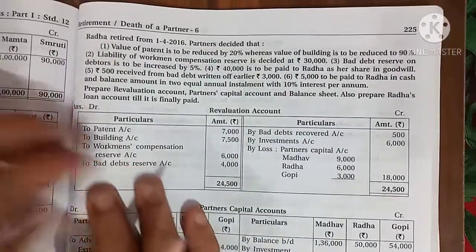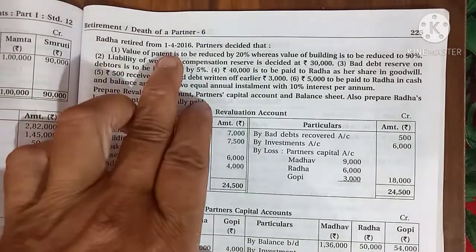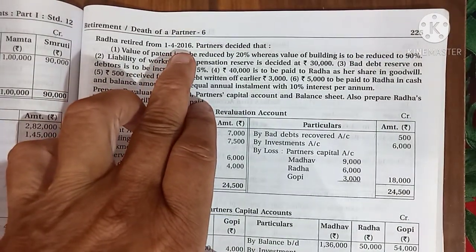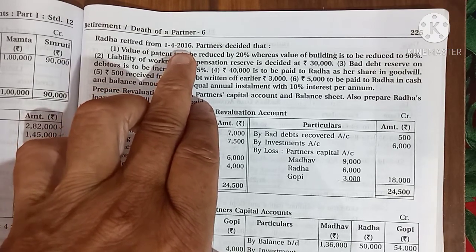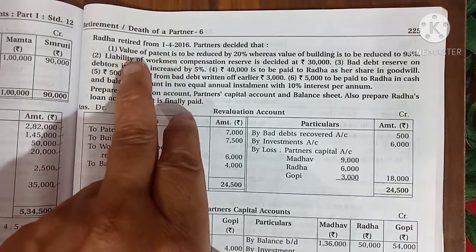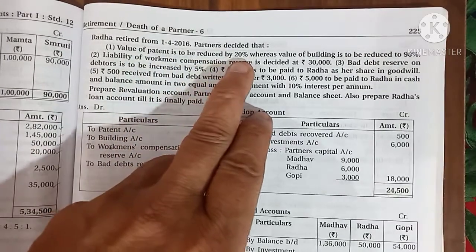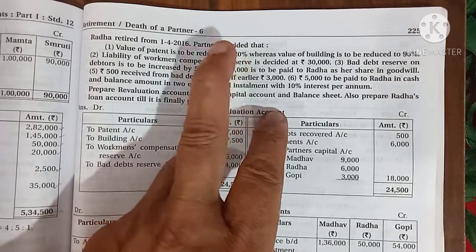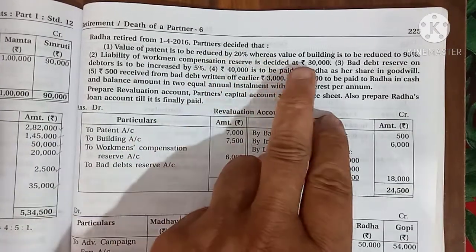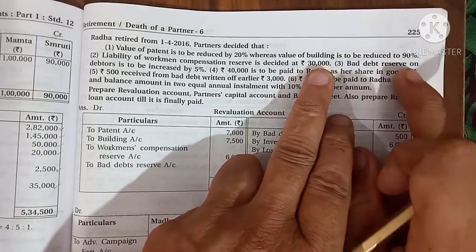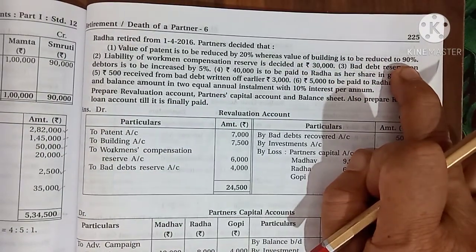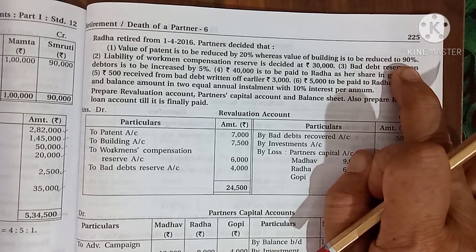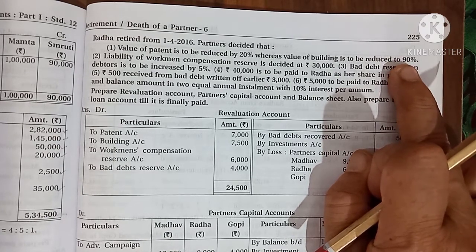Now, in the adjustments it is given that R is going out, that is 1/4/16. R is going out, meaning R is retiring, and R's share is 2/6. Number 1, the value of patent is to be reduced by 20%. Whatever the patent value is, that will be reduced by 20%. It will affect the revaluation account and the patent account. Whereas the value of building is to be reduced to 90%. Reduced to 90% does not mean deducting 90%. It is 100% now, but you have to bring it down to 90%, so it will be reduced by 10%.